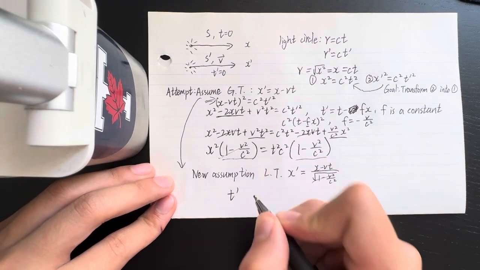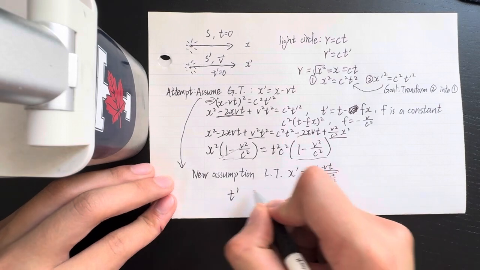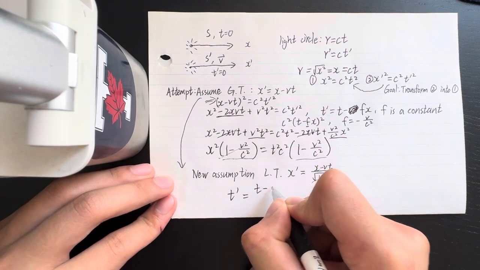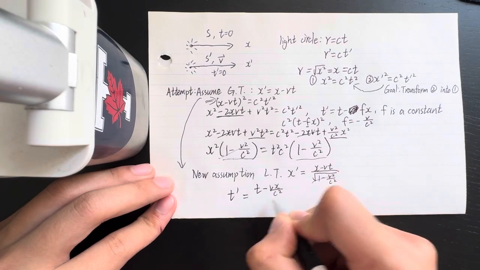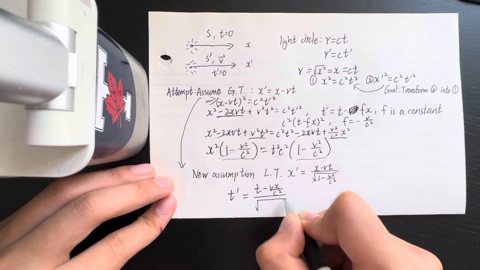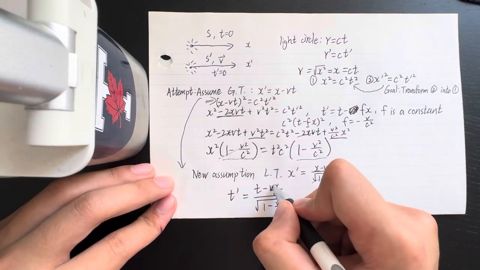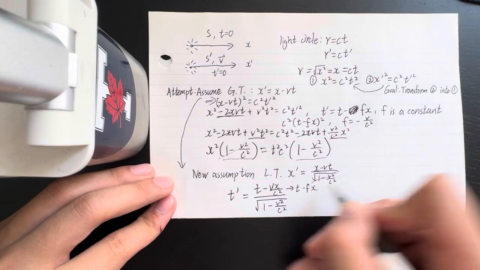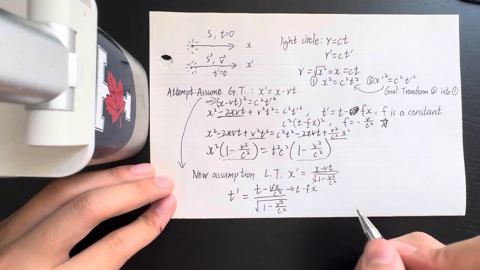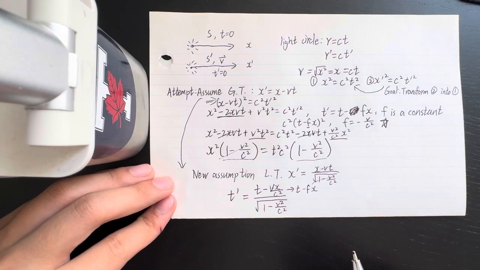And for t prime, you can check the algebra yourself, but this turns out to be t minus vx over c squared, all over the square root of 1 minus v squared over c squared. The above is just t minus fx, and f we found here. I hope this clears things up a bit.